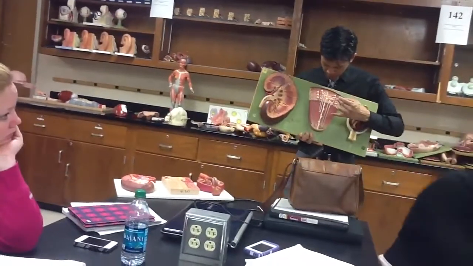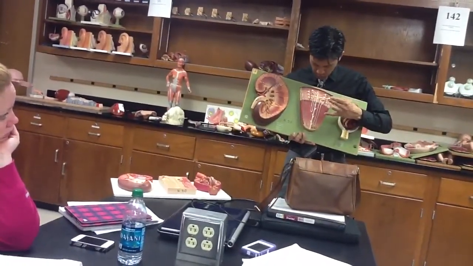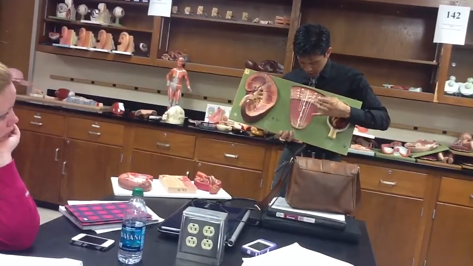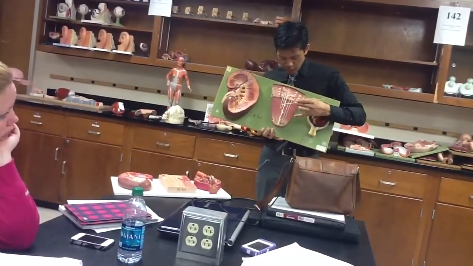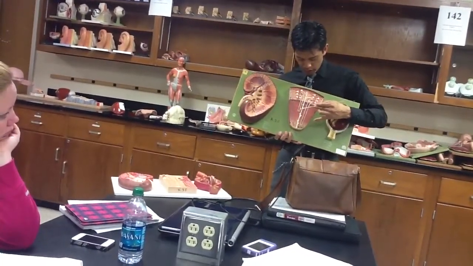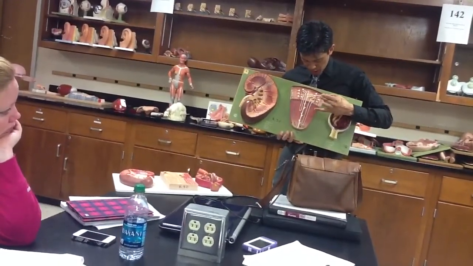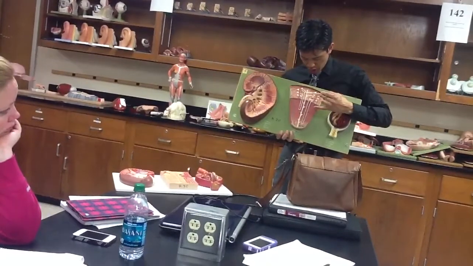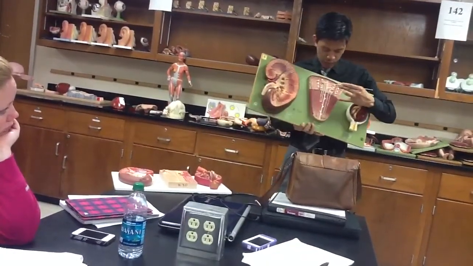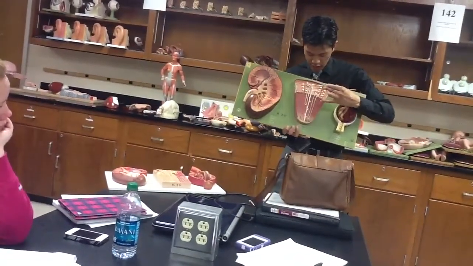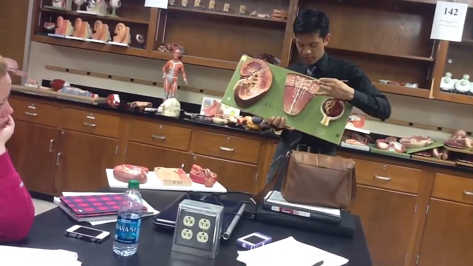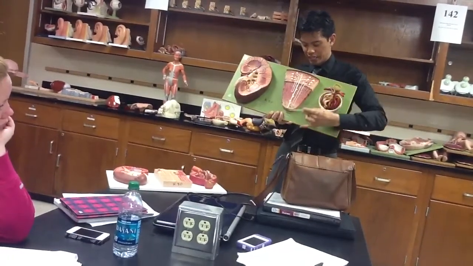Here's Bowman's capsule, and here's the proximal convoluted tubule right here. Thick segment of the descending limb, thin segment of the descending limb, loop of Henle, thin segment of the ascending limb, thick segment of the ascending limb, coming up through here, which is the distal convoluted tubule. It's come very close to Bowman's capsule. That's the macula densa, and it's the distal convoluted tubule. It's going to dump into this thing, which is called the collecting duct.